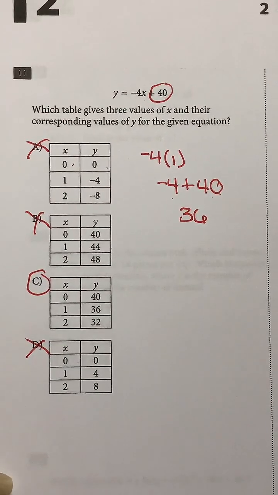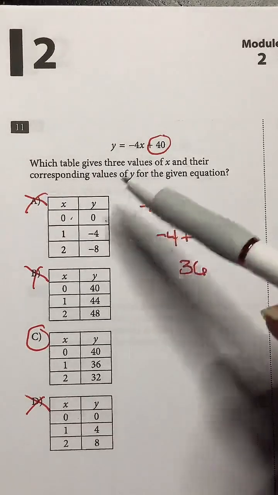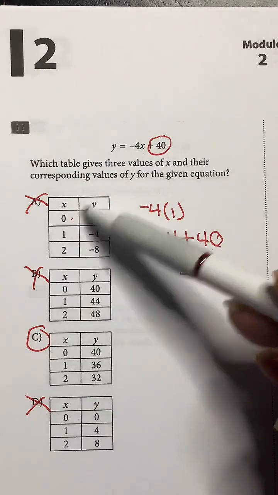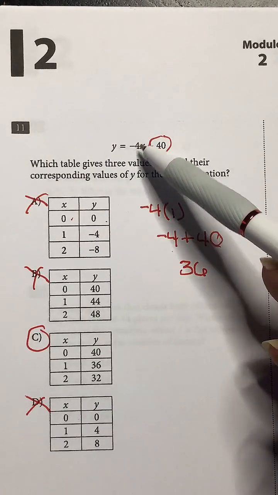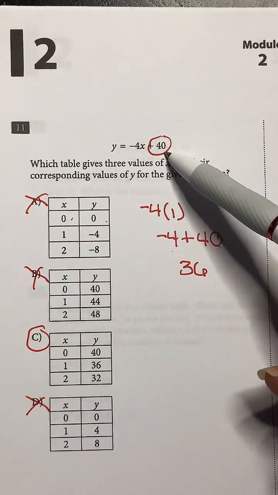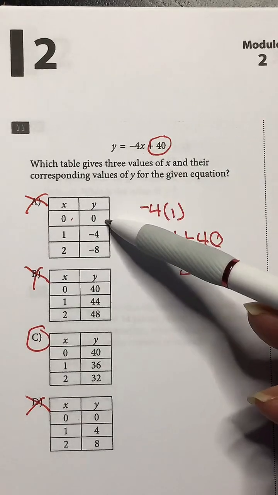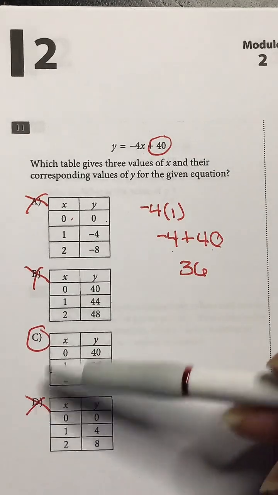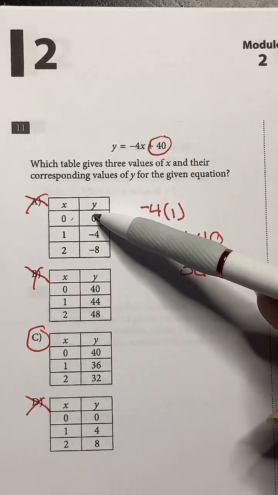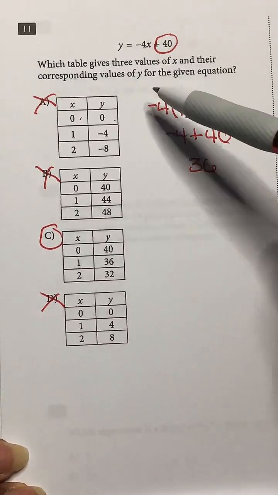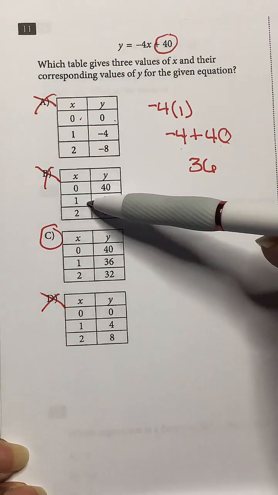All right, so to go back over number 11, I notice all of them have zeros. You take the 0, you plug it in for the x. Anything times 0 is going to be 0. So 0 plus 40 gives me 40. So anything that did not have a 40 for the y value, we canceled it out. That's why we canceled out A and D. So then we went ahead and looked at the next one.